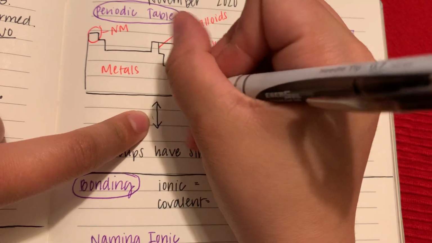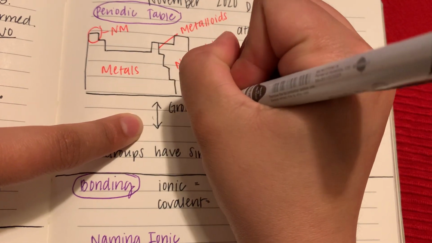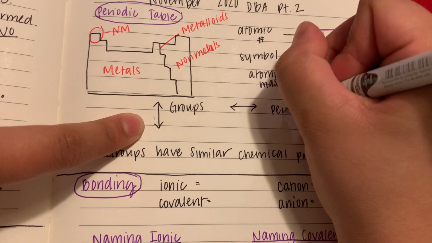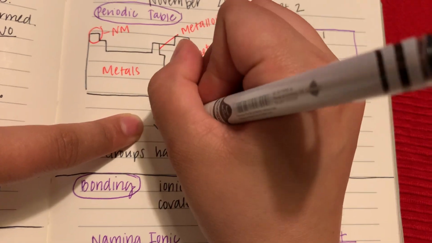When we're looking at the columns, which go up and down on the periodic table, these are called groups. And periods go from side to side. So these are our rows. Groups are columns.